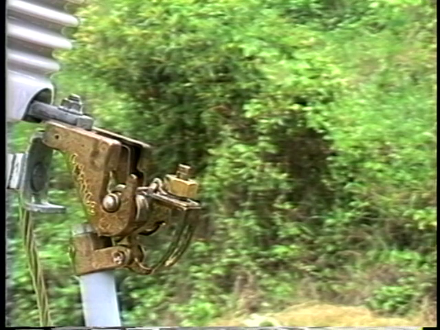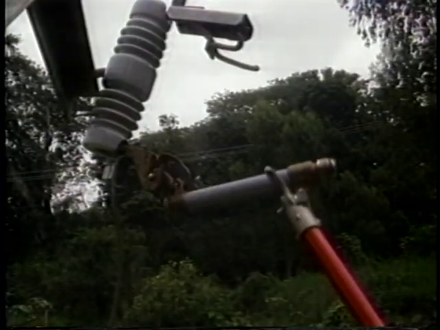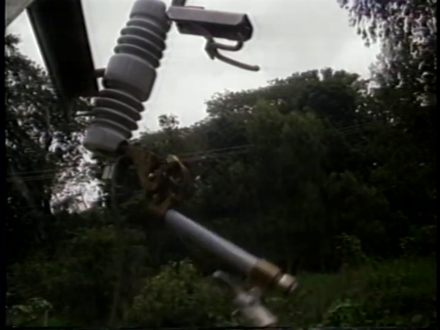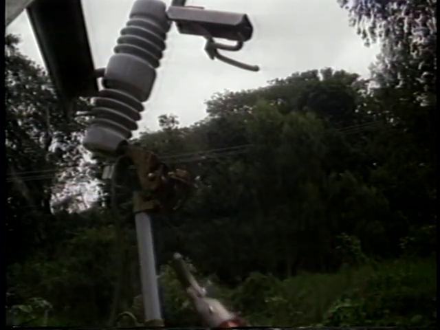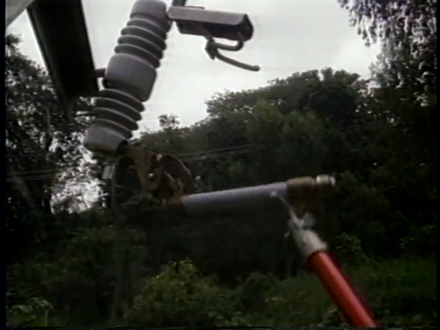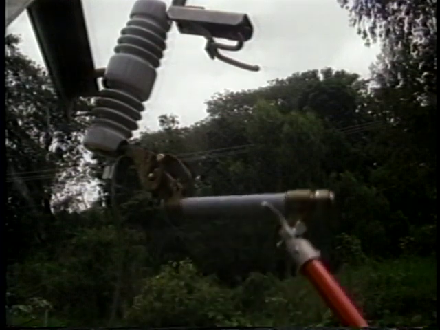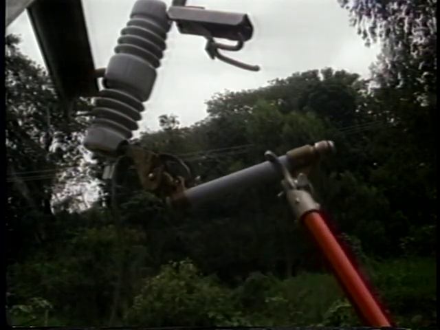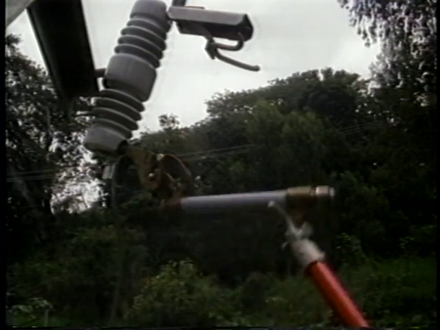Place the barrel into the grooves and allow it to hang. To test that the barrel is properly aligned with the cutout, place the finger of the hot stick in the eye of the barrel and swing it 90 degrees 2 or 3 times. If the barrel swings freely, it is properly aligned and ready for closing. If it does not move freely in the grooves, repeat the installation process.